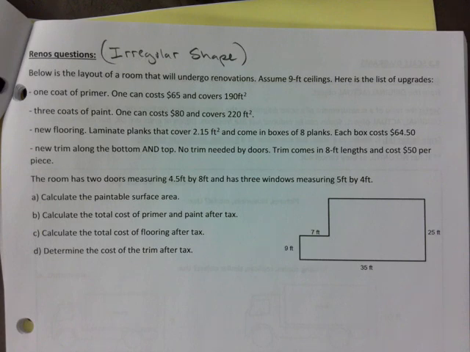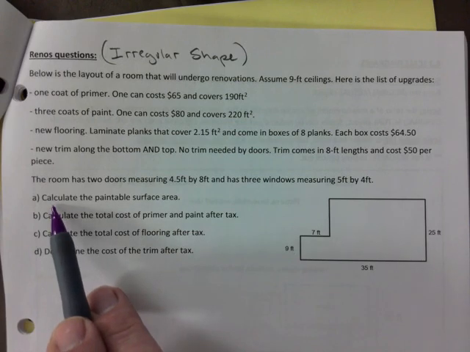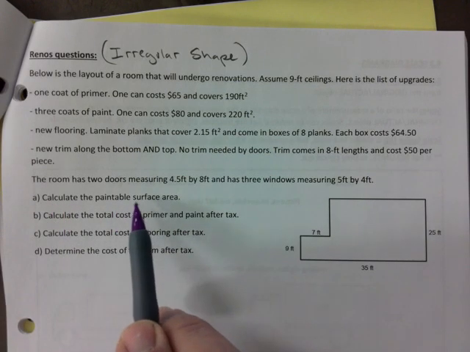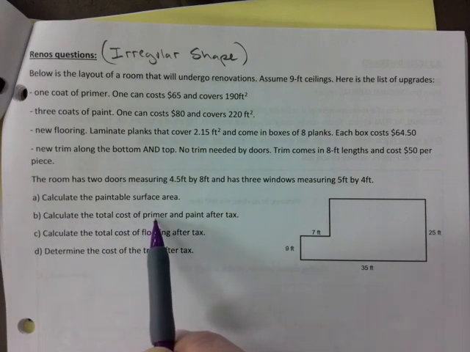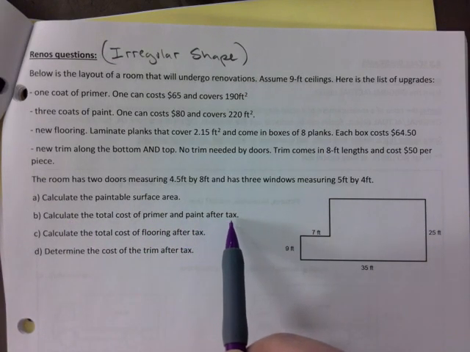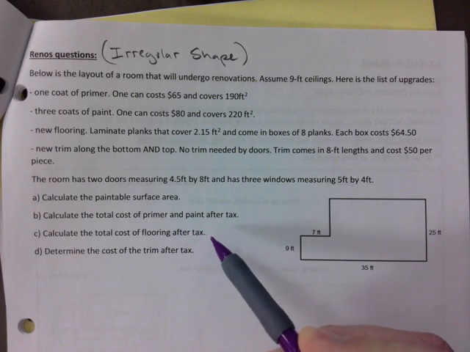I'm going to give you a little bit of time to at least come up with the printable surface area and the total cost of primer and paint after tax. When it comes to flooring, maybe wait for me a little bit.